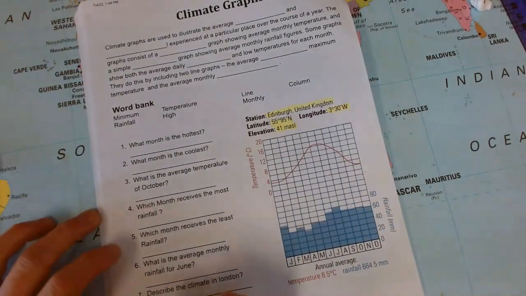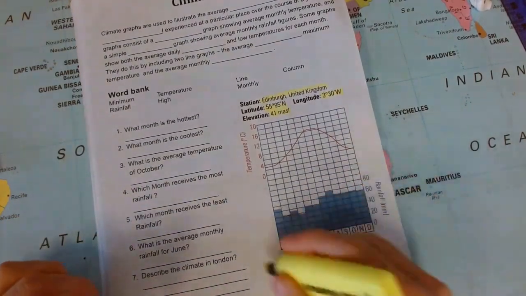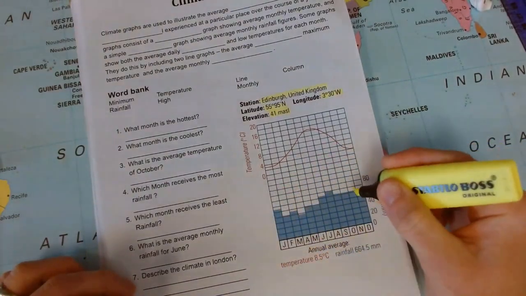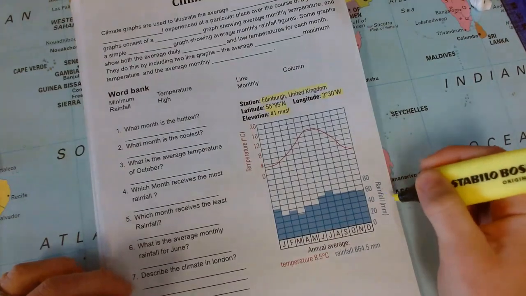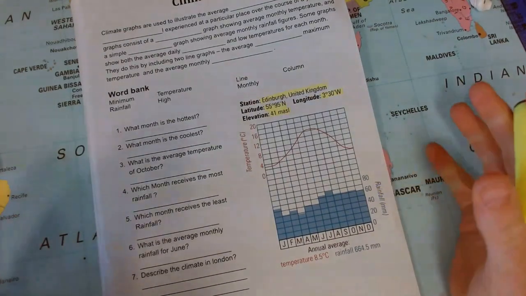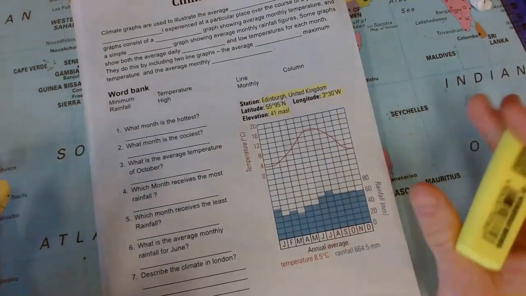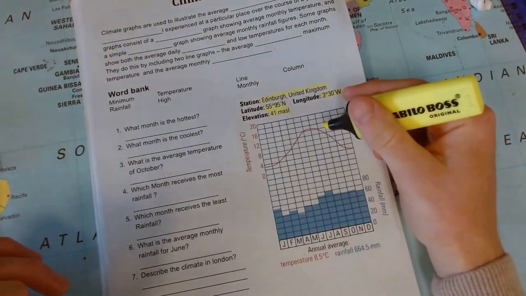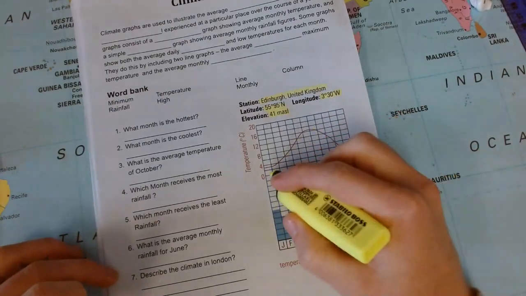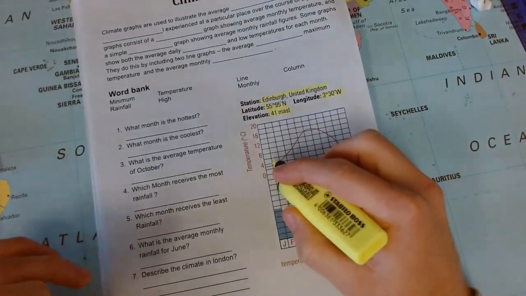So what month is the hottest month? We need to completely ignore this section down here in the blue because that is all talking about rainfall. So anything to do with hot, cold, temperature, we need to be coming up to the line graph. We can see that the scale starts here at 0, but none of it's starting at 0.